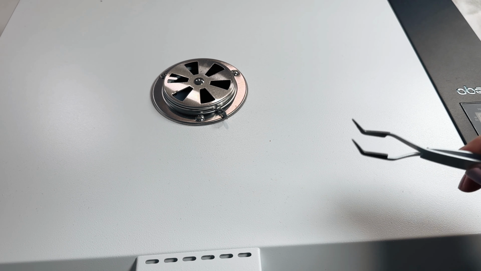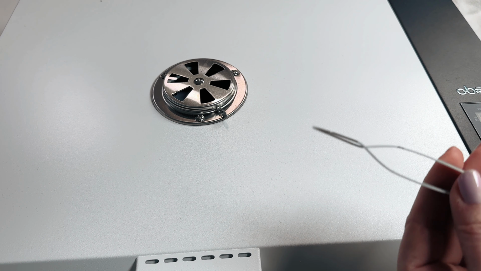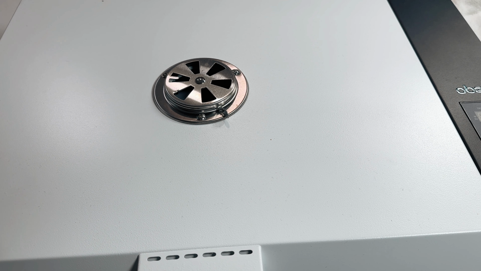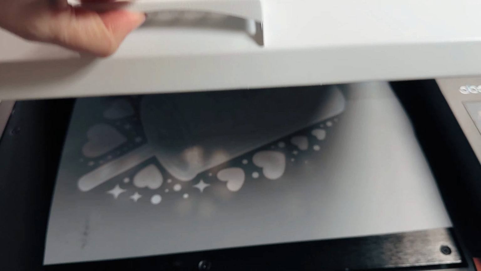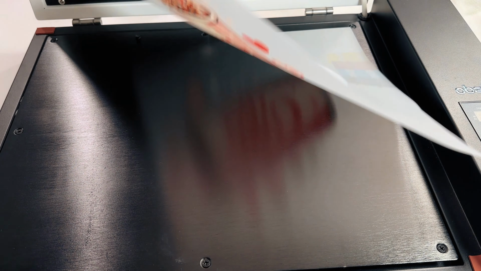I'm going to use this little tool to grab it because it's hot, and this is actually like a little Cricut tool. And I actually have this on my kitchen table right now. Actually my island in my kitchen. I really need to get some sort of table for this. So we're just gonna go ahead and pick this up with this.